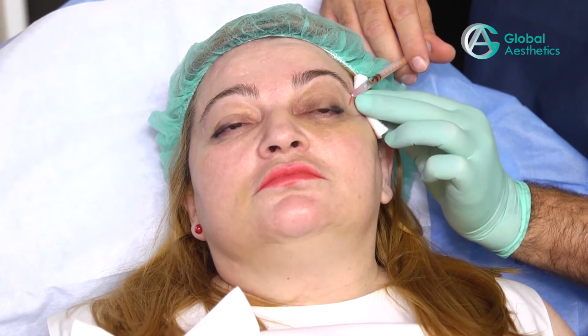This injection, the first one, is a little bit painful because we stay near the bone, the periosteum.